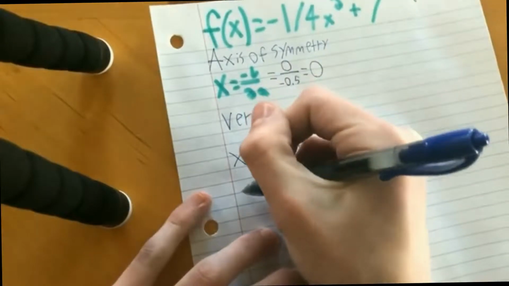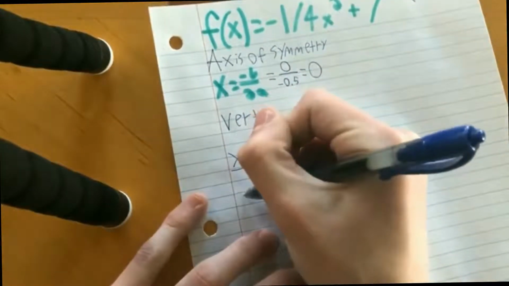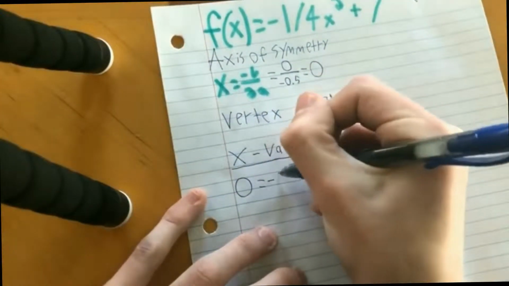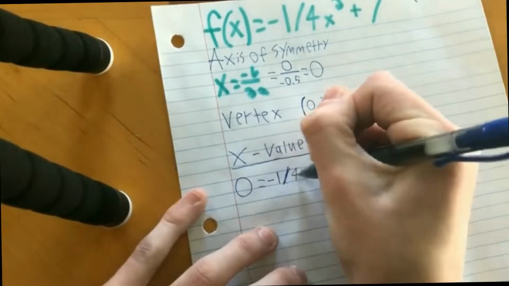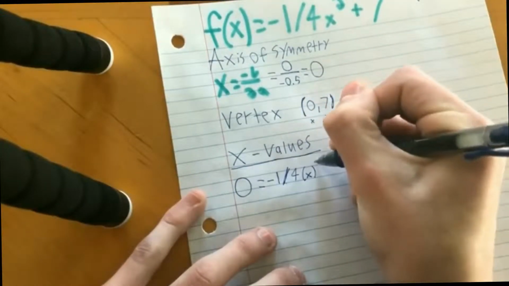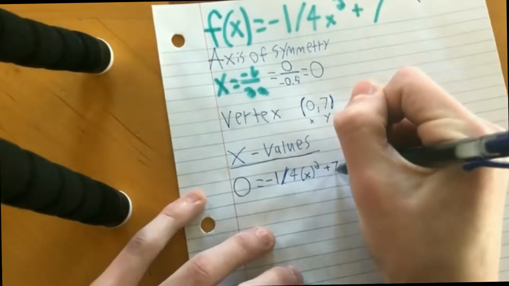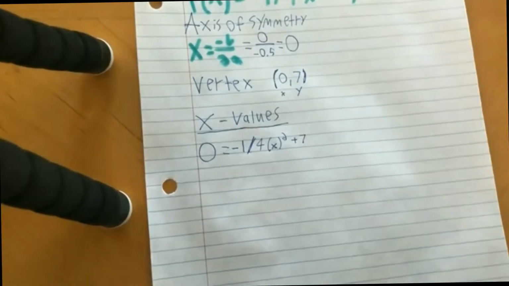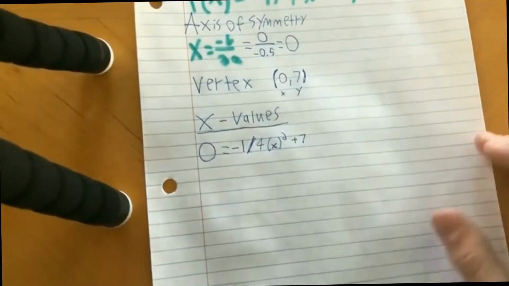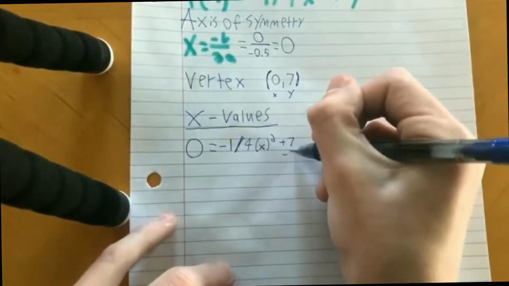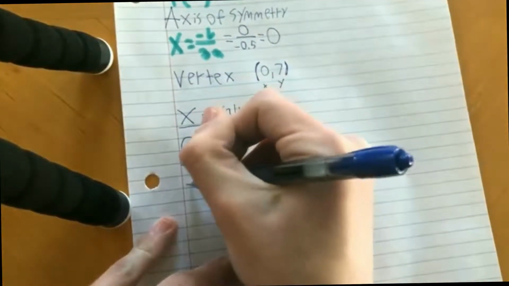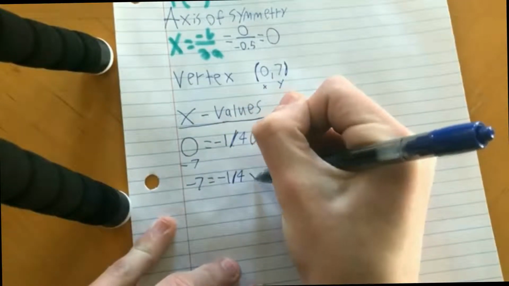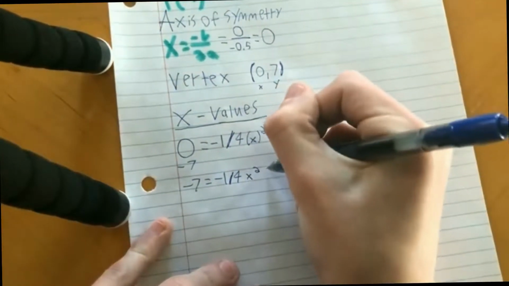But all right, so we're going to substitute 0 in for y. And then we're going to write our entire equation. There's one way I can solve this, and that is solving by square roots. So I'm going to subtract 7 from both sides. And now we're going to have negative 7 is equal to negative 1 over 4 x squared. Look at me, I'm writing that incorrectly, but I don't care.